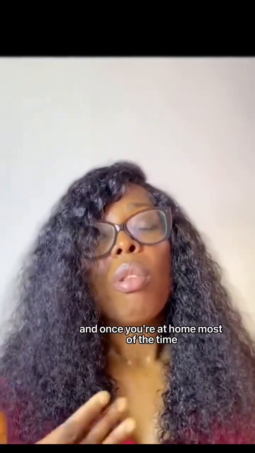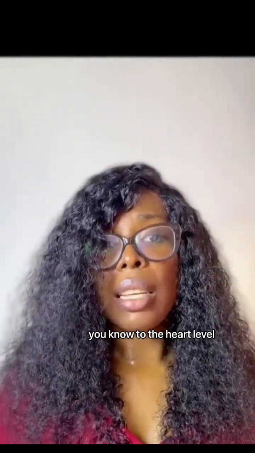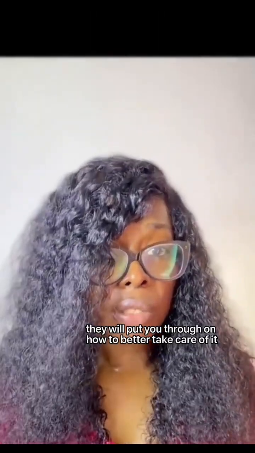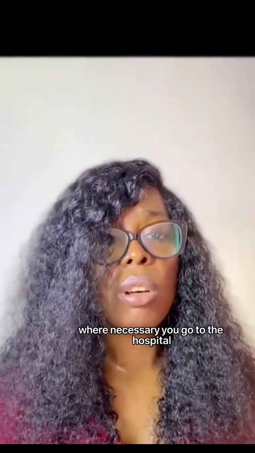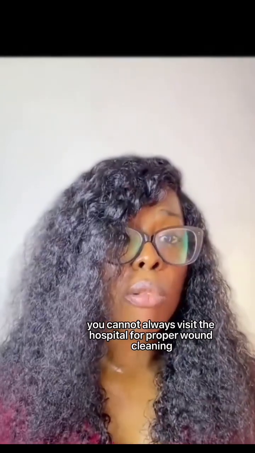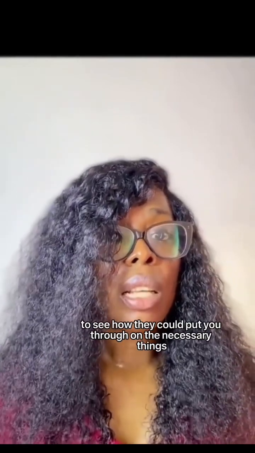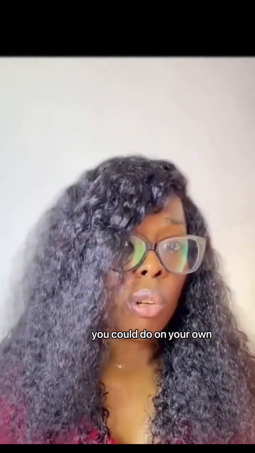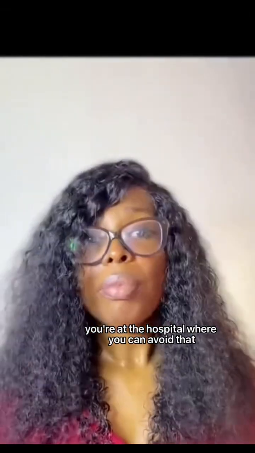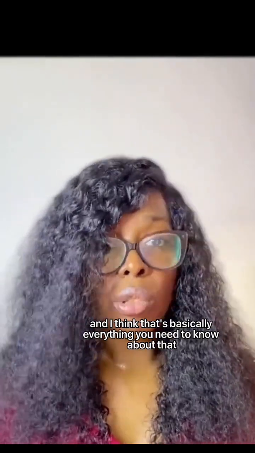Rest, very important. And once you're at home, most of the time, you keep that leg elevated to the heart level. I think they will take you through how to better take care of it. And then the wound cleaning, when necessary, you go to the hospital. And in some cases, if it's something that you cannot always visit the hospital for proper wound cleaning every time, you may reach out to the nurses or the clinician there to see how they could take you through the necessary things you could do on your own, so that you don't have to go there every day to clean the wound. And I think that's basically everything you need to know about that.